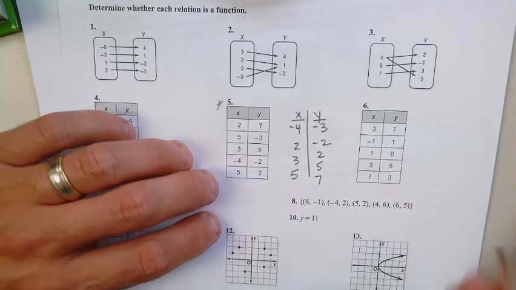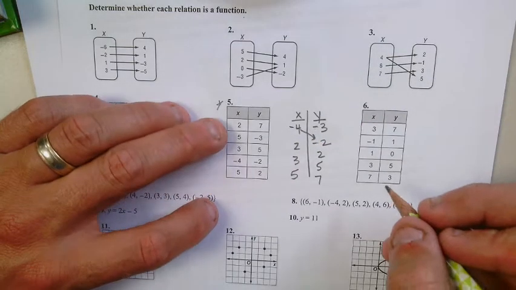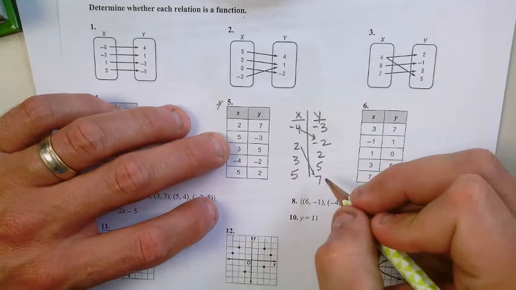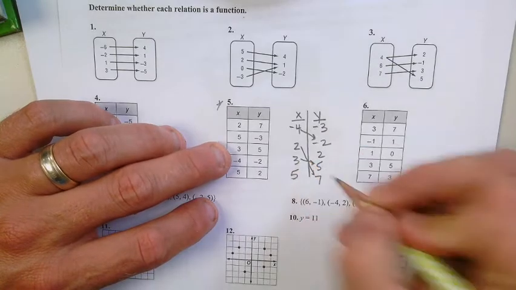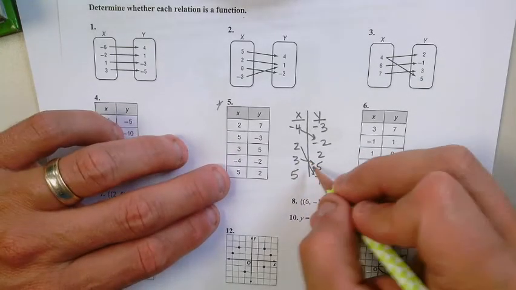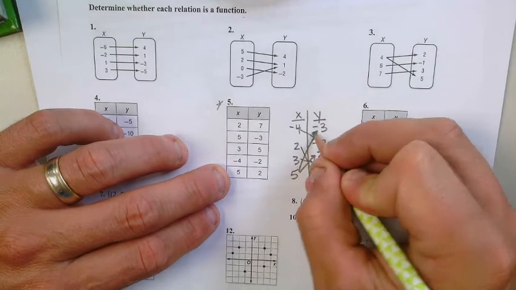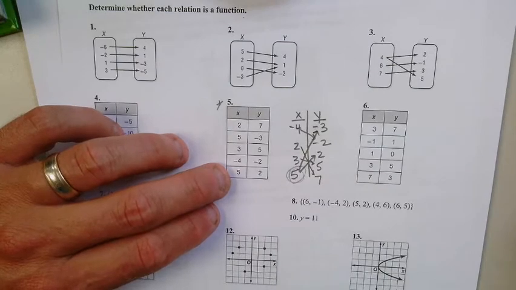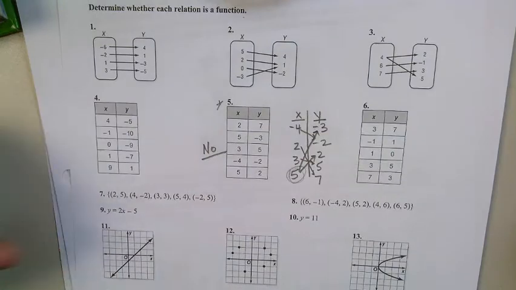Okay? And if we map these, we have here, 2 goes to 7. 3 goes to 5. And 5 goes to both 2 and -3. And if we look here, this 5, we don't know what the outcome is. Is it 2 or is it -3? So I'm going to say that number 5 is a no. That is not a function, okay?